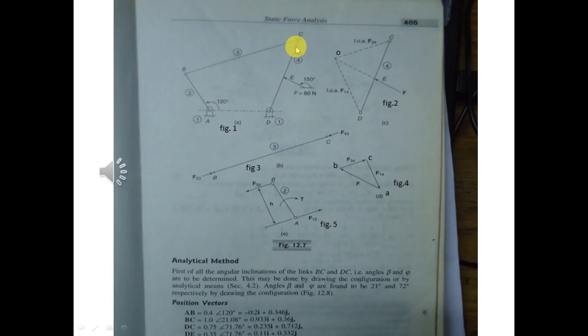Now draw CO and DO. Initially you have to draw CO parallel to link 3.